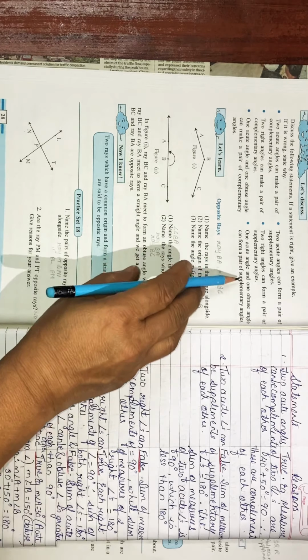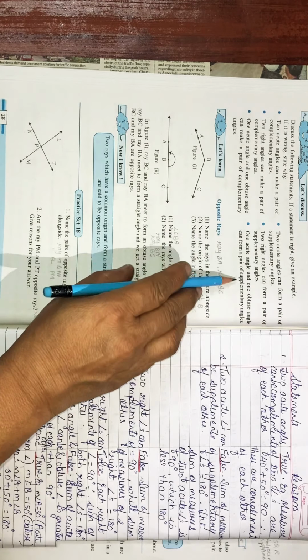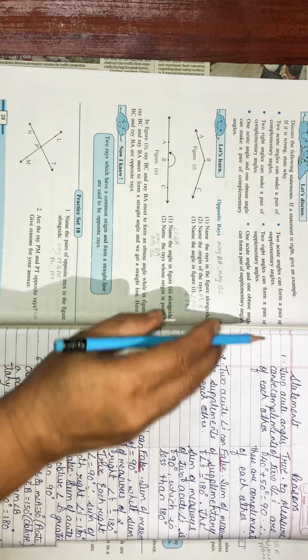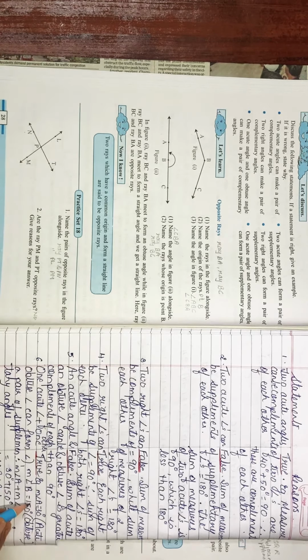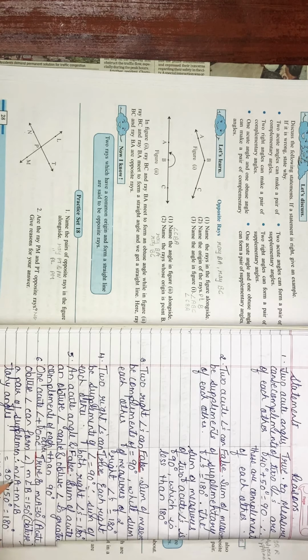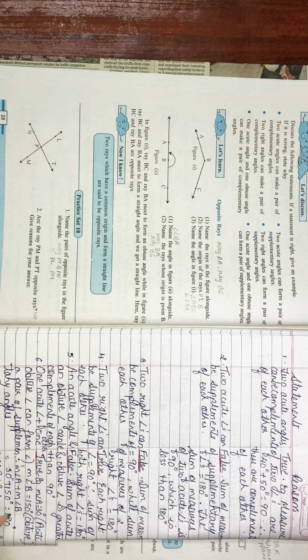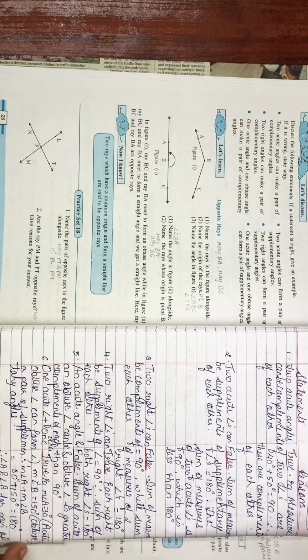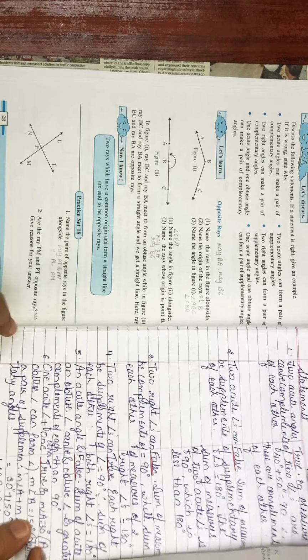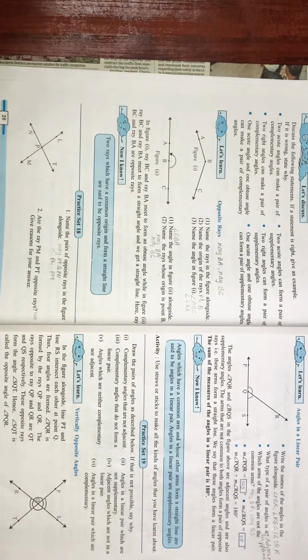Now, one acute angle and one obtuse angle can form a pair of supplementary angles. It is a true statement because, for example, if you take measure of angle A equal to 30 degrees, an acute angle, and measure of angle B equal to 150 degrees, an obtuse angle, add both of them, 30 plus 150 is 180 degrees. So these both together form a pair of supplementary angles. So it is a true statement. I hope you have followed these different statements.